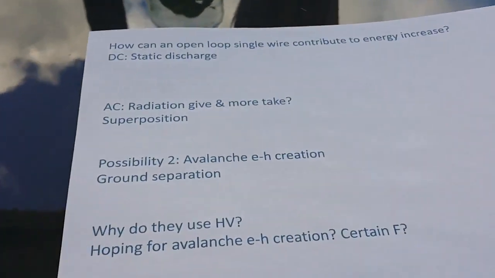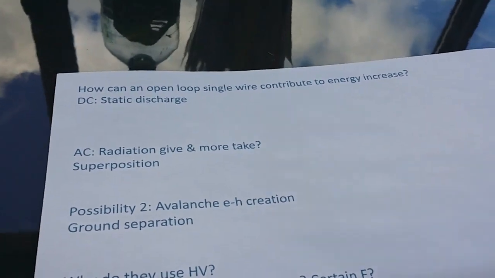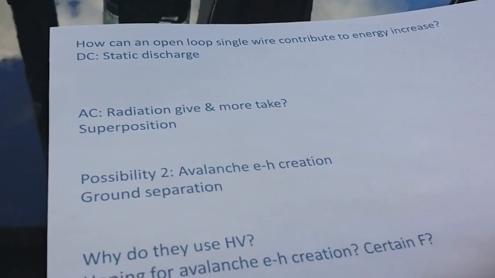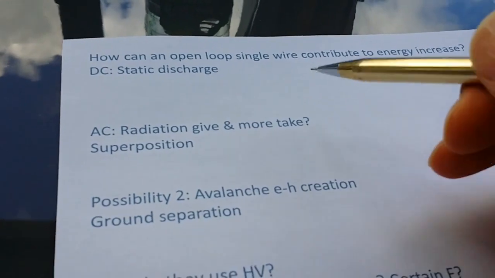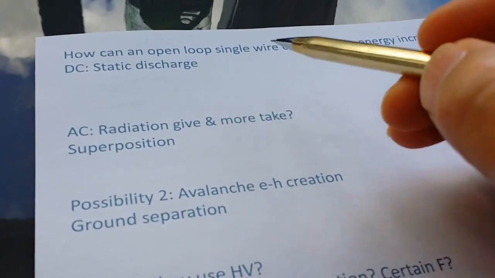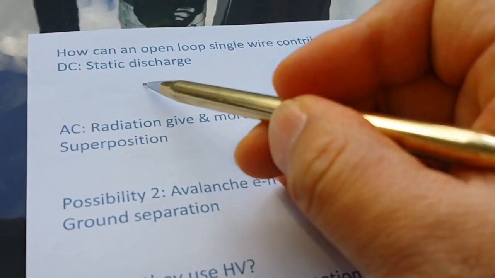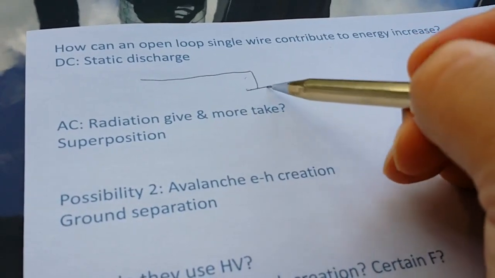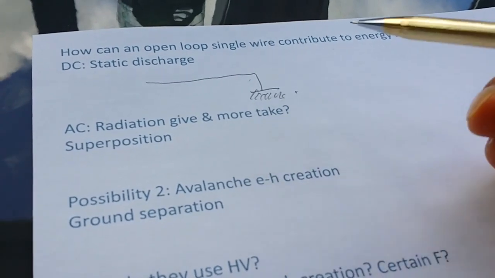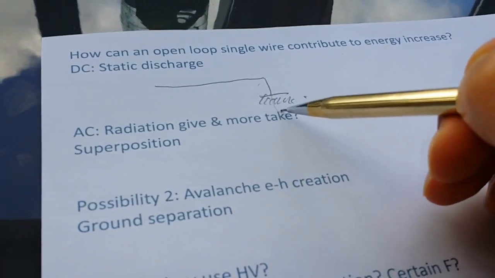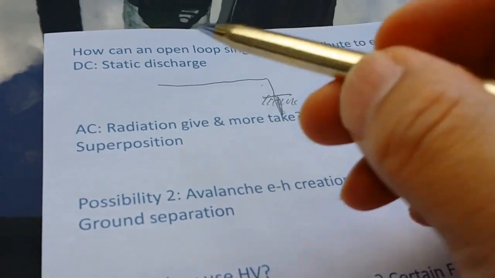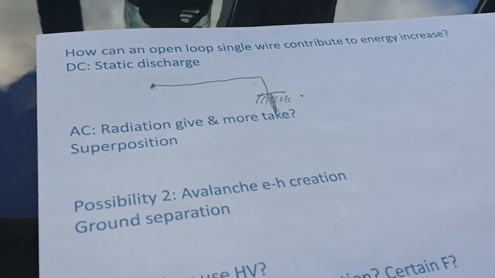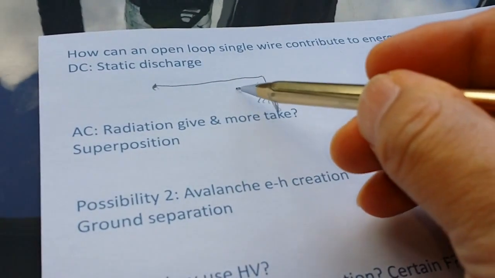So, to go to the next page. Then this kind of free energy case, people claim that you need just one wire, which means you just need to connect to the earth. Okay, let's put it deep in. Then you just need this. Then the energy will come.